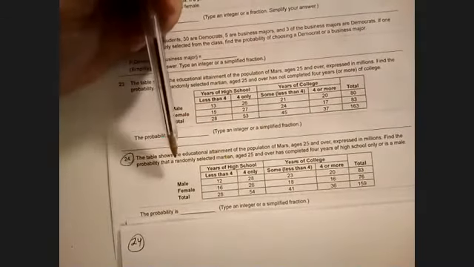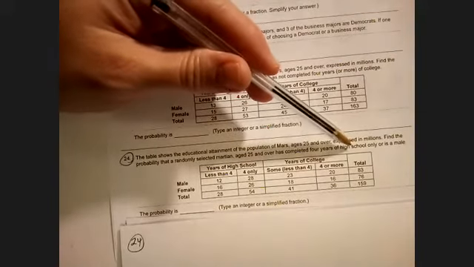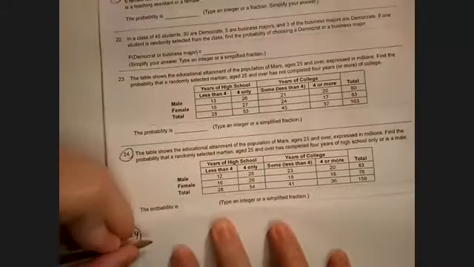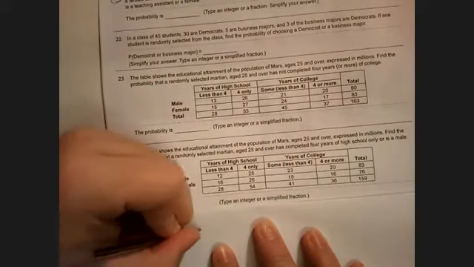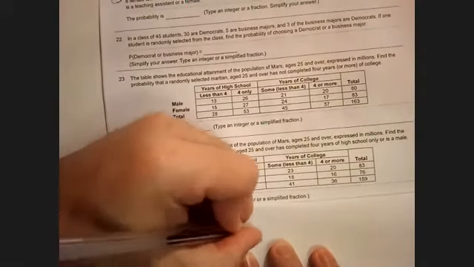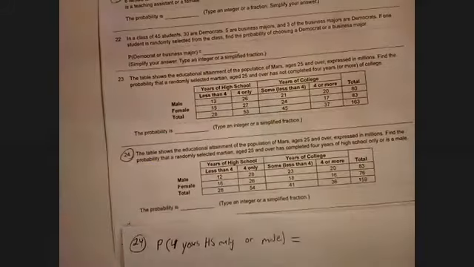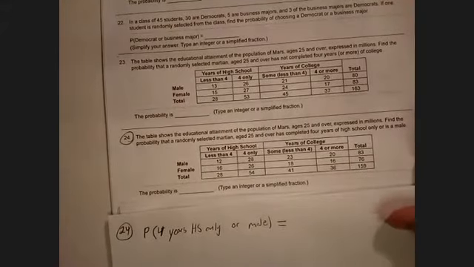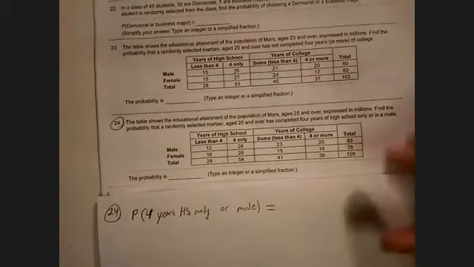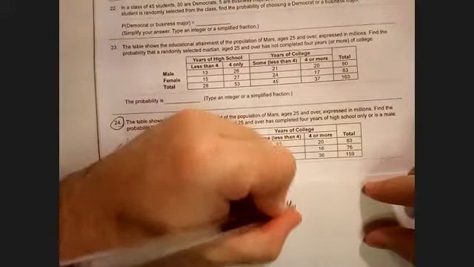Find the probability that a randomly selected Martian, 25 and over, has completed 4 years of high school or is a male. Lots to take in. So the probability of 4 years high school only or male. Okay, now they give us the table, so that gives us things we can add up or look at. There's a lot of numbers. I think the safest thing is using the formula. You may find as you work through the homework that you can do this without the formula, and that's fine. A lot of times you can. But I'm just going to do the formula.